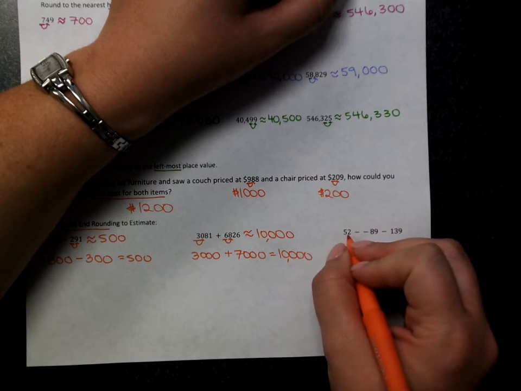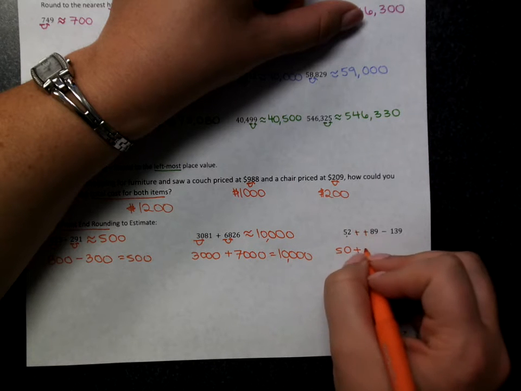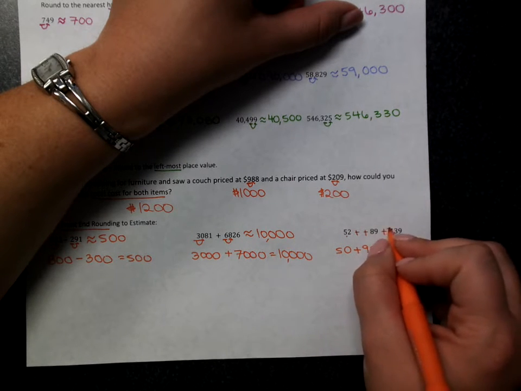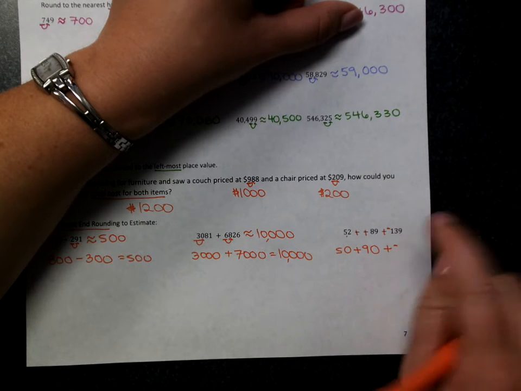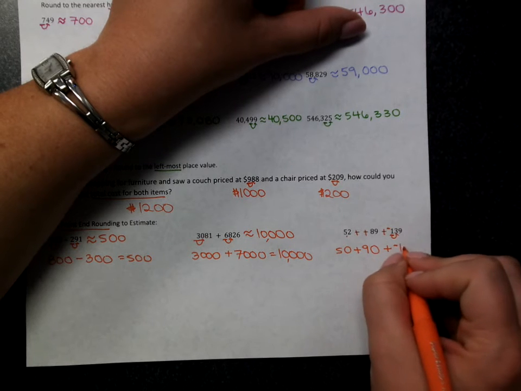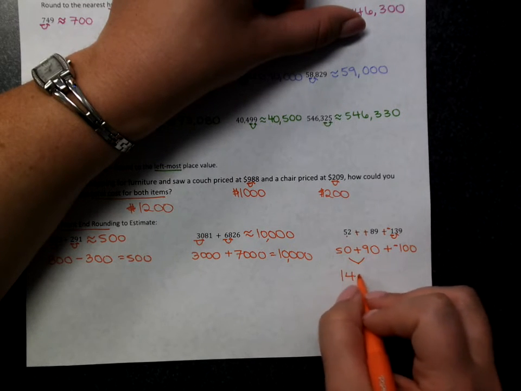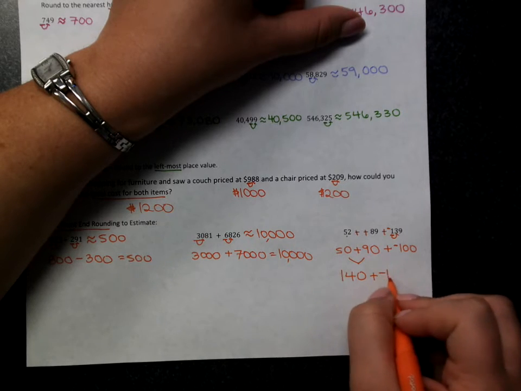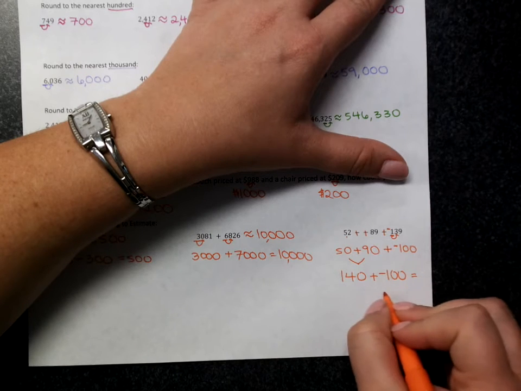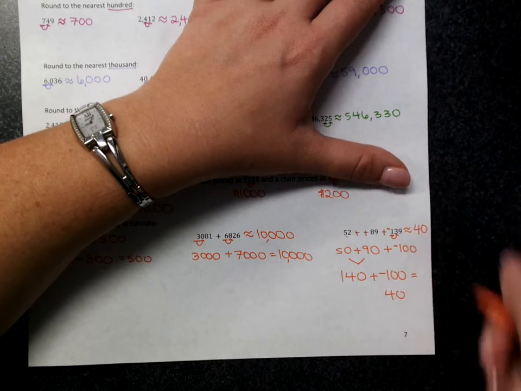I'm going to do keep, change, so it's going to become plus 89 rounds to 90, minus, again, keep, change, so that'll be plus negative 139, so that would round to 100. 50 plus 90, 140, plus negative 100, which is 40. So this is approximately 40.